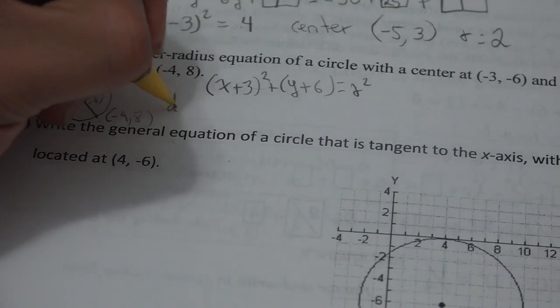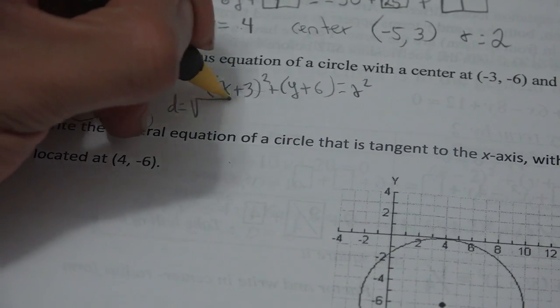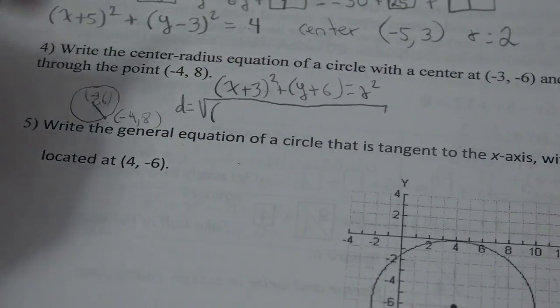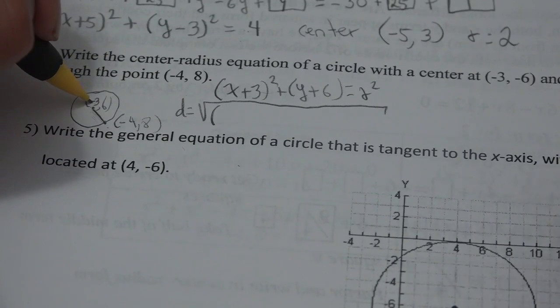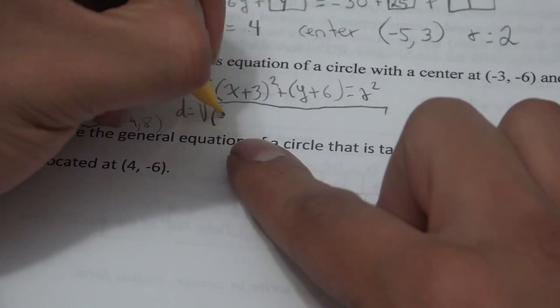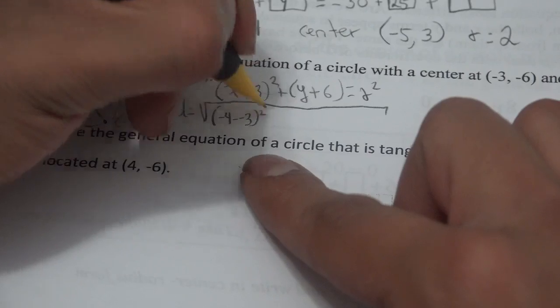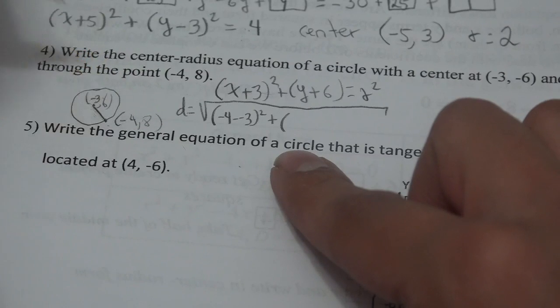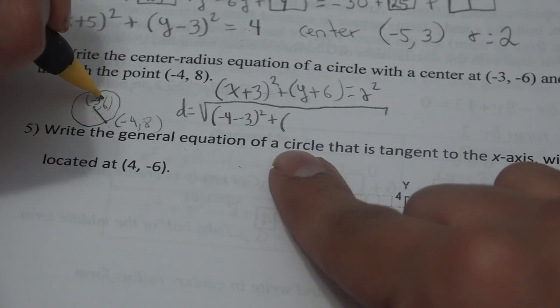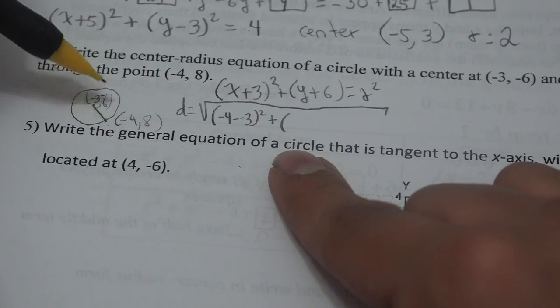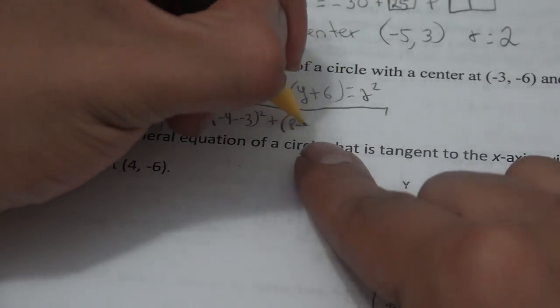Distance is equal to the square root of: subtract the x's and square. x2 minus x1, so -4 minus -3, squared, plus y2 minus y1, so 8 minus 6. No, this is -6. So 8 minus -6, squared.